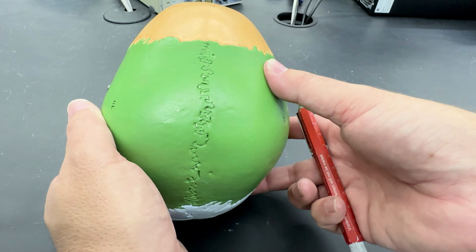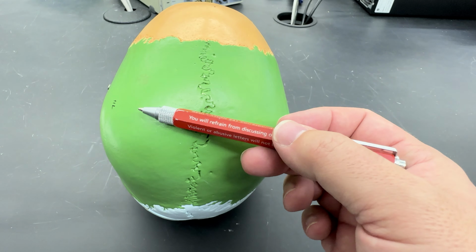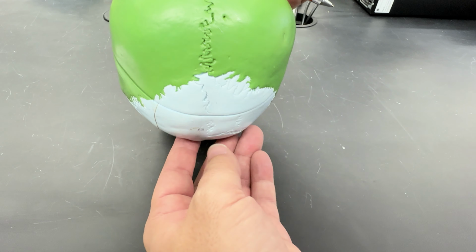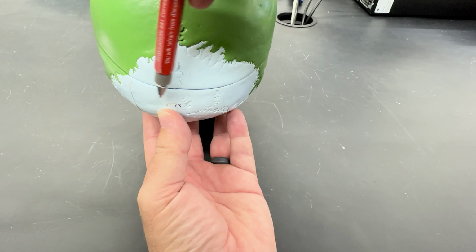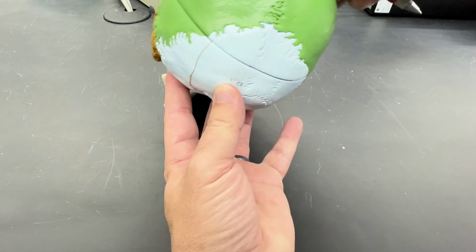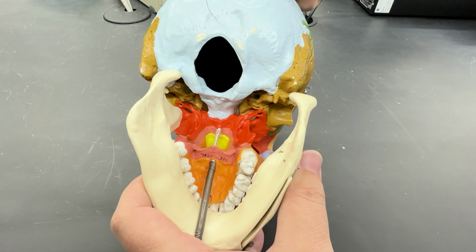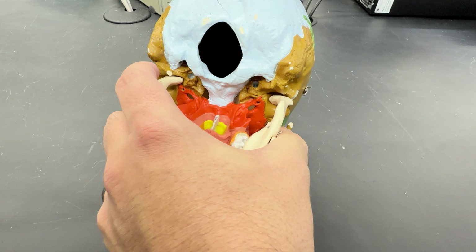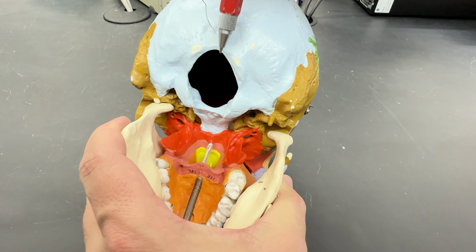And as I tilt around to the side here, you can see the two parietal bones. And then at the base of the skull, from a posterior view here, we can start to see the occipital bone. And then from an inferior view, we can see the occipital bone's inferior view.